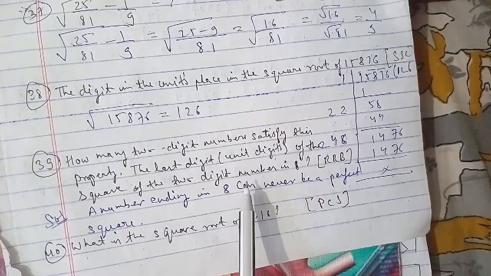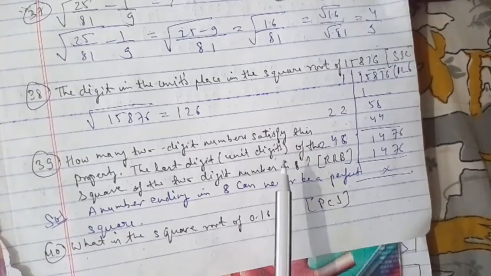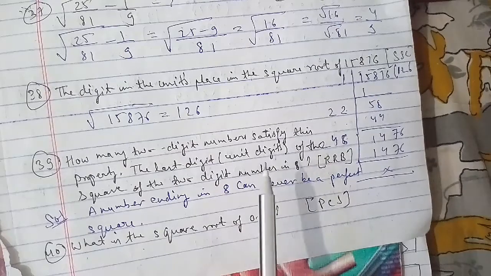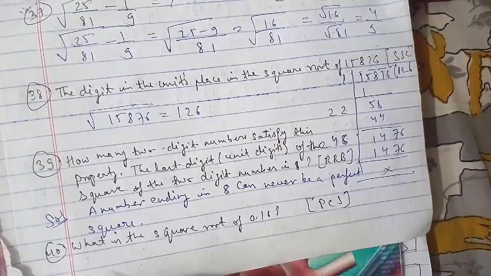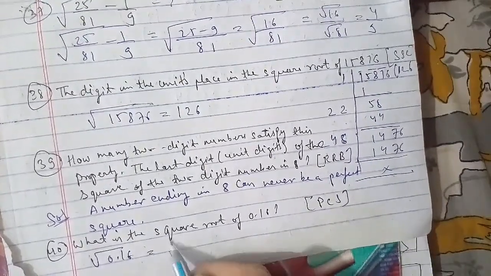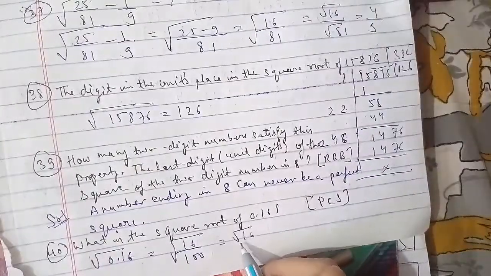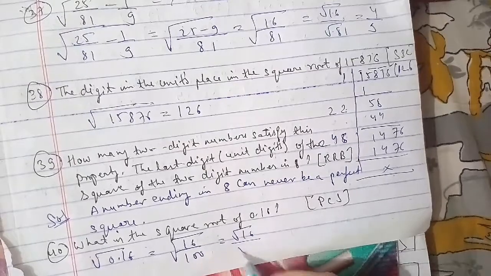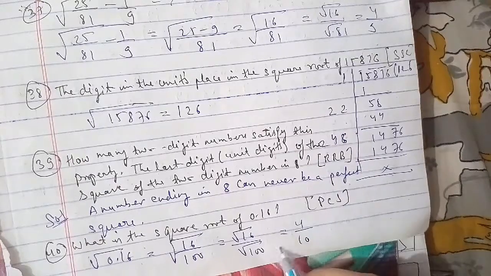The square root of 0.16 equals the square root of 16 upon 100, which equals the square root of 16 upon the square root of 100, which equals 4 upon 10, because 4 is the root of 16 and 10 is the root of 100 that we have. So 4 upon 10, and then we'll get 0.4. That will be the right answer for this question as well. Now we'll go ahead with the 41st question of the session that we have to talk about, and which is also an important one here.